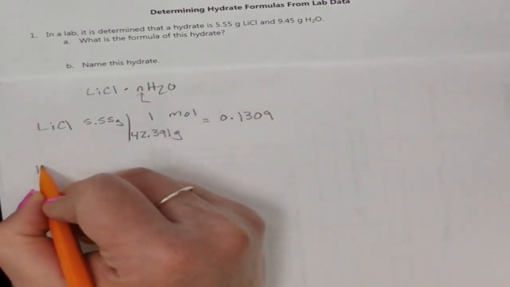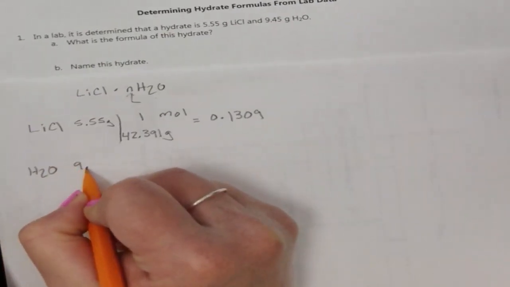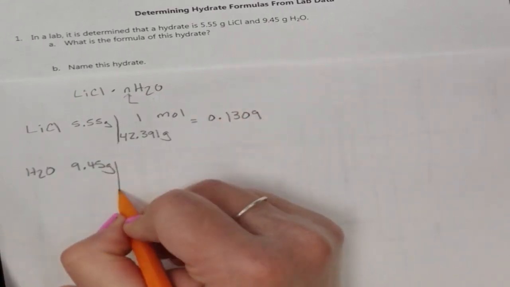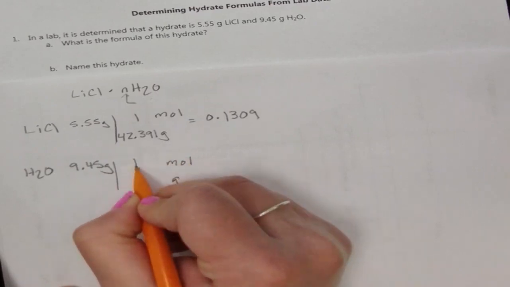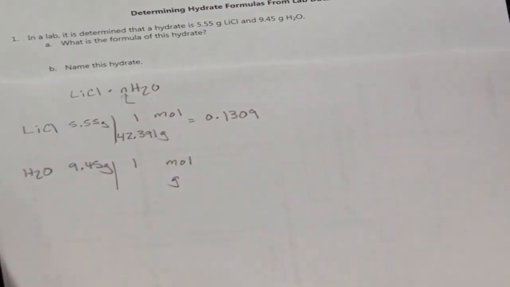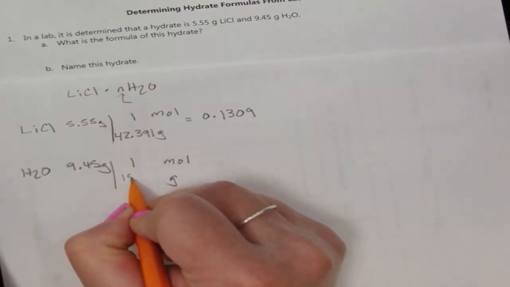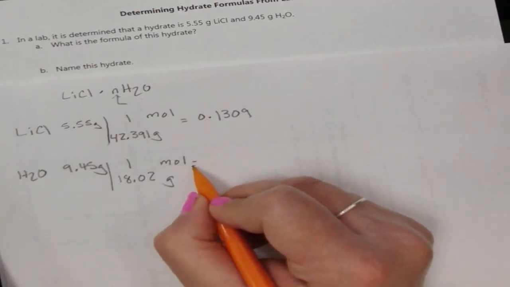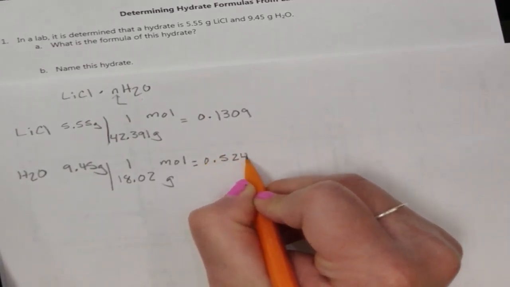And we're going to do the same thing with water. We're going to convert 9.45 grams of water into moles, where 1 mole is the mass of water from the periodic table. So 2 hydrogens plus 1 oxygen has a mass of 18.02 grams. So when we plug this in, we get 0.5244.